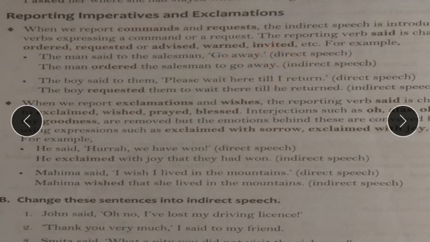For example, the man said to the salesman, "Go away." What is the man saying? Go away means the man is ordering, no? That's why it is written, the man ordered the salesman to go away. This is indirect speech.